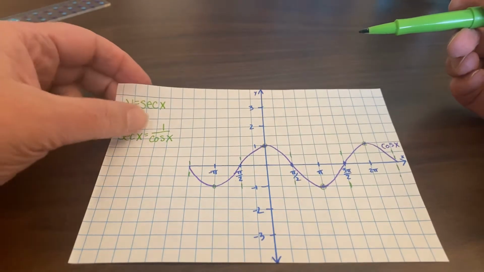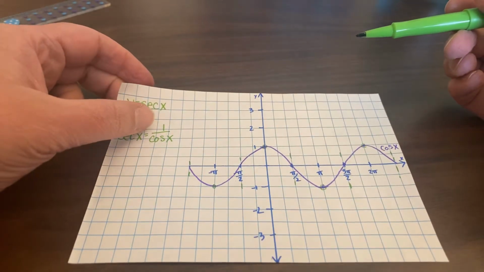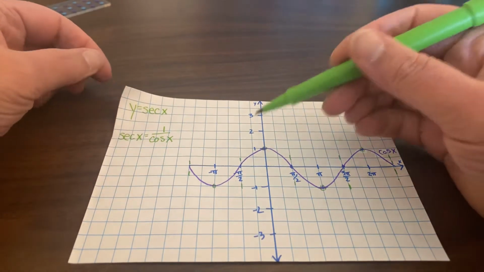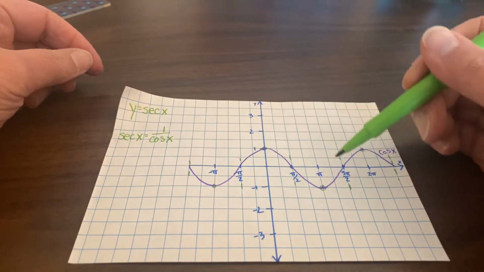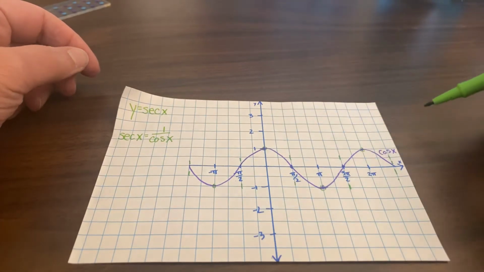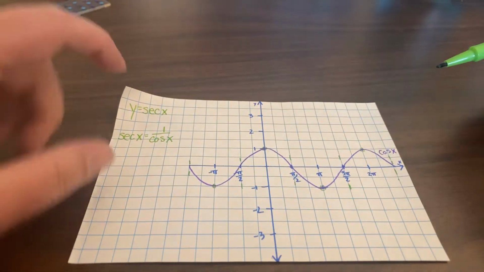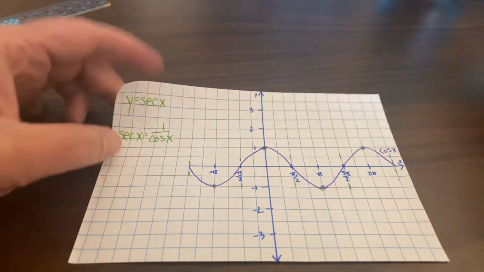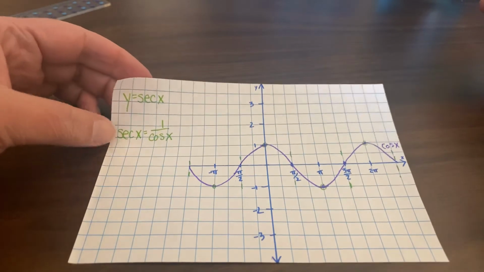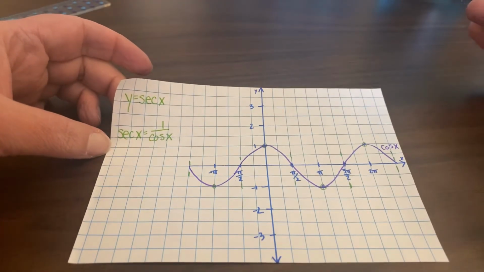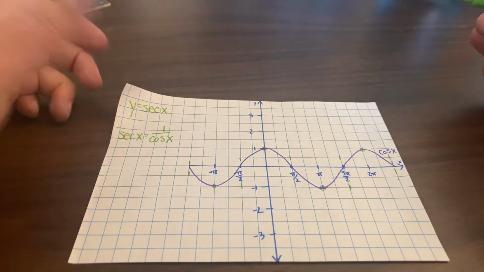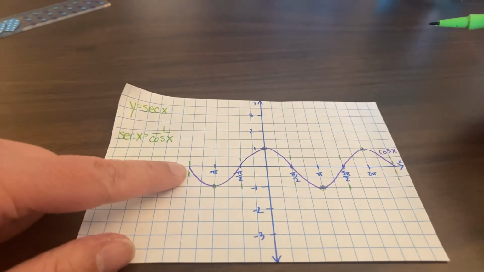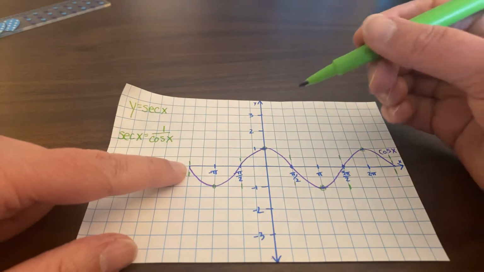Remember that secant of x is the same as 1 over the cosine of x, right? And so I'm starting with the cosine function. I've drawn just the regular cosine function. And whenever the cosine is 0, that'll be problematic for the secant function, right? We can't have a 0 in the denominator. So the secant function will be undefined every time the cosine function is 0 or crossing the x-axis.